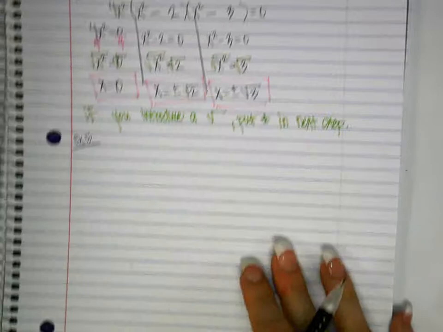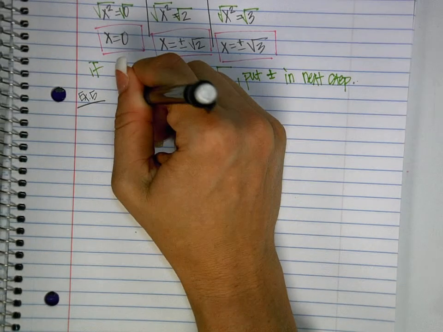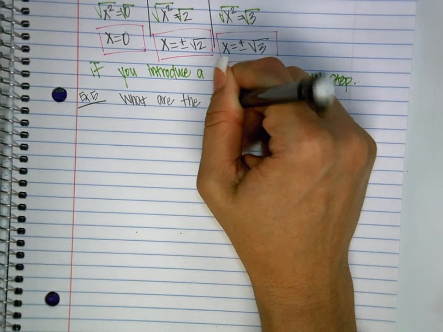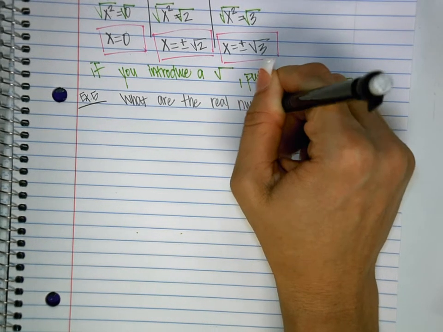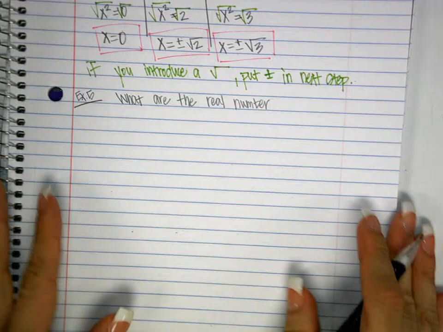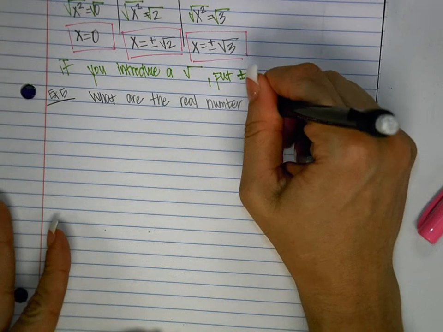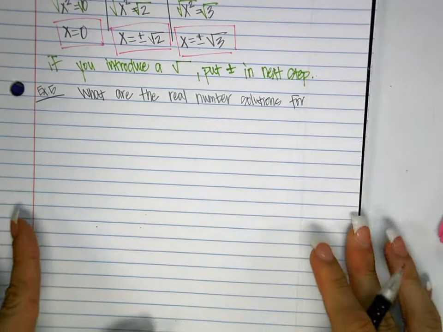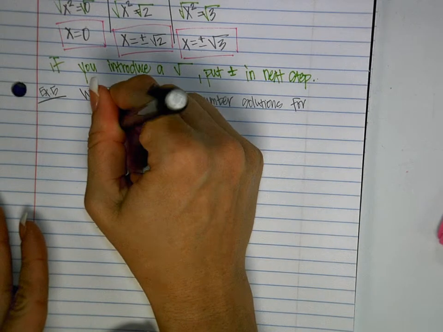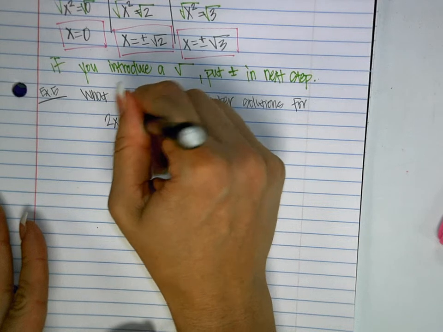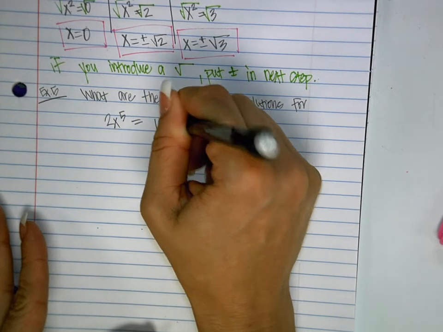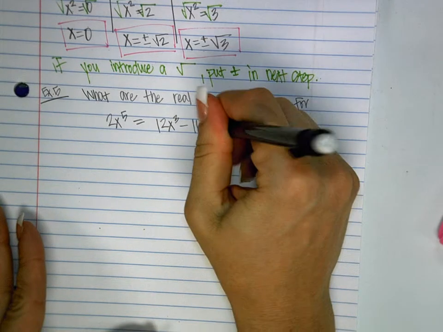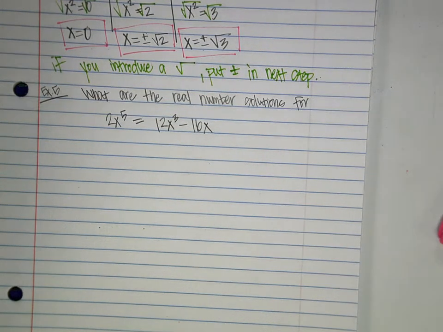Number 5, I want to know what are the real number solutions for 2x to the 5th equals 12x cubed minus 16x.